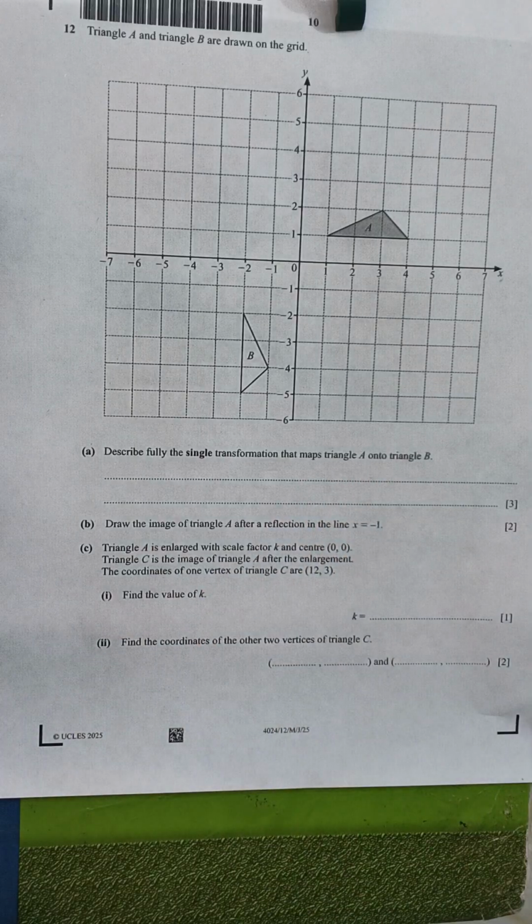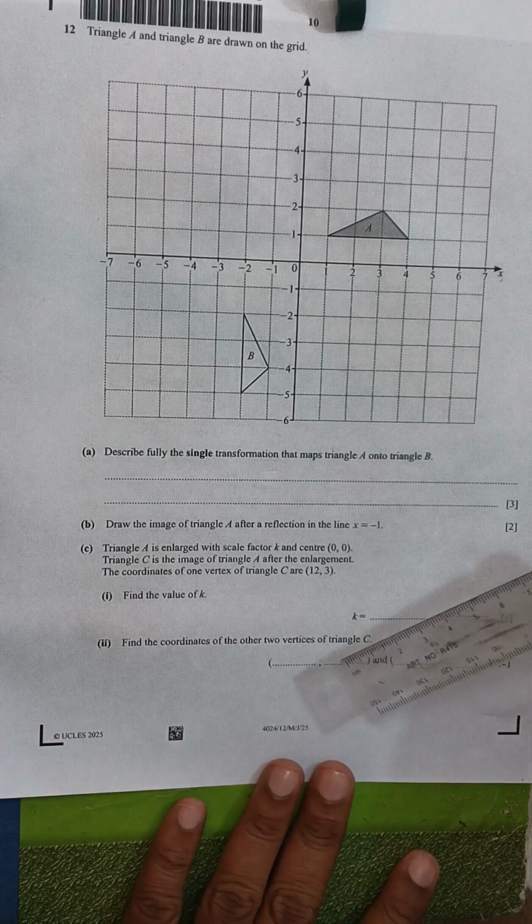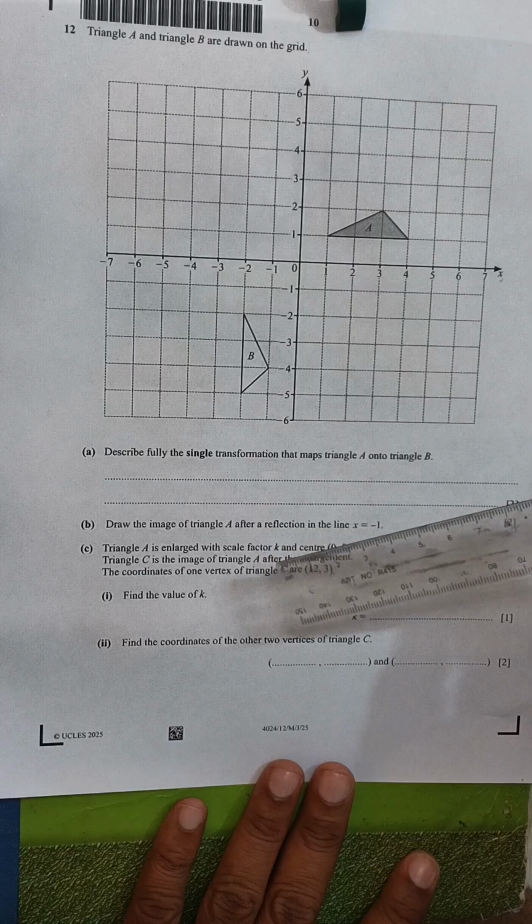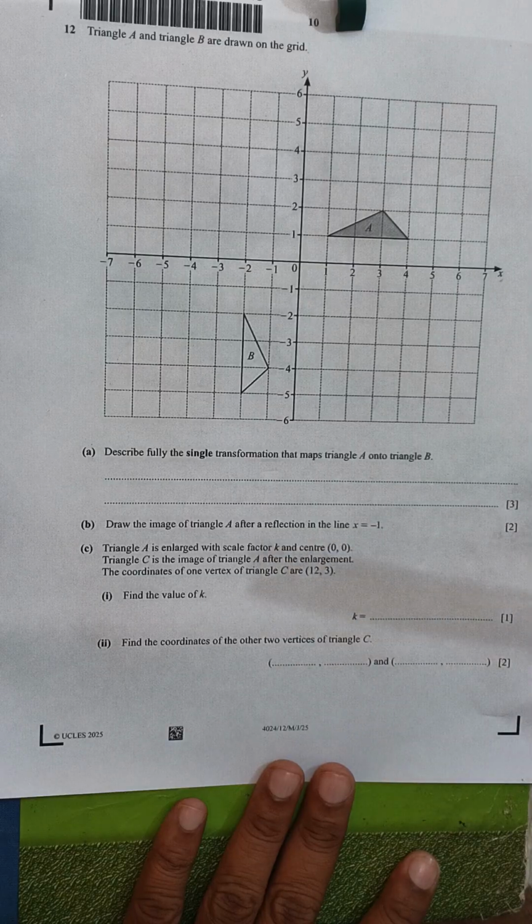Okay, very simple way. You have to find out what kind of transformation it is. If it is a rotation, you have to describe the angle of rotation and whether it is about the center or somewhere else.